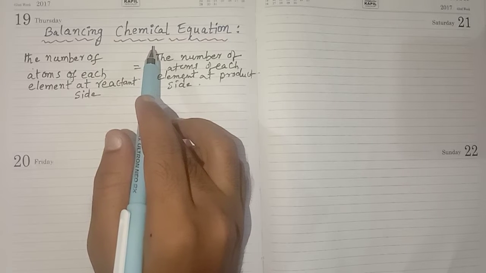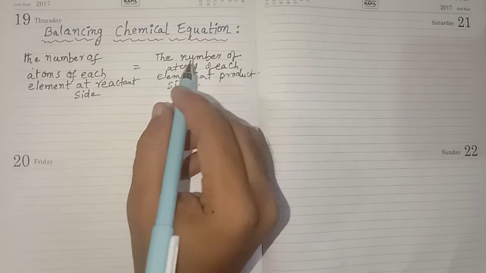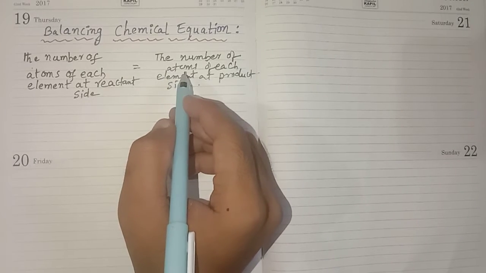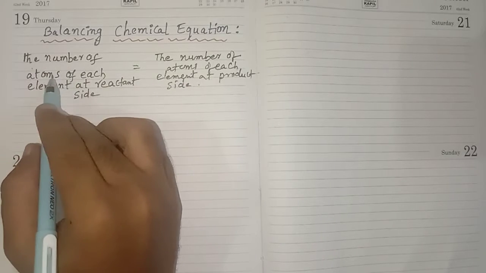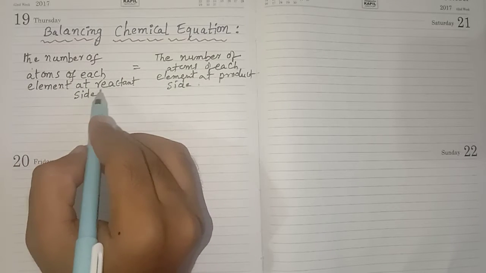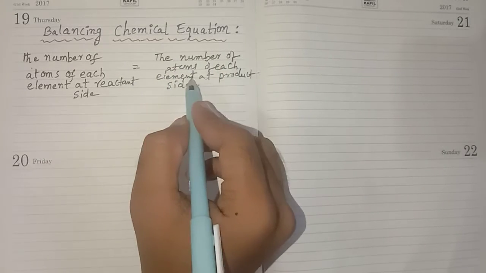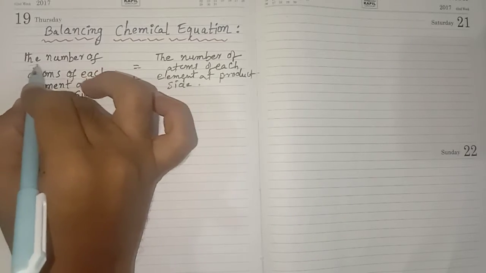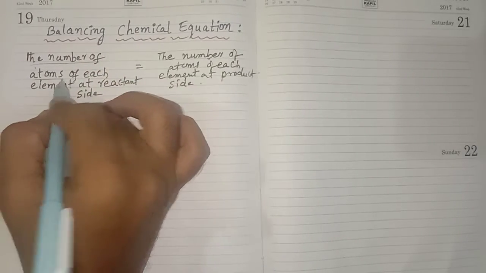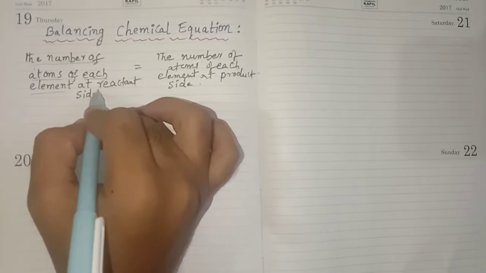In the year 1785, Antoine Lavoisier gave a statement, that is, the number of atoms of each element at the reactant side is equal to the number of atoms of each element at the product side. Means whatever the number of atoms of each element at the reactant side.